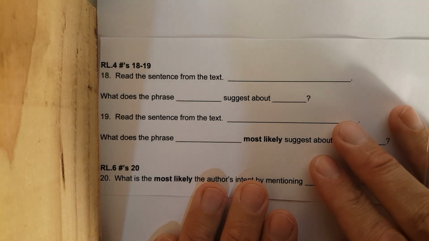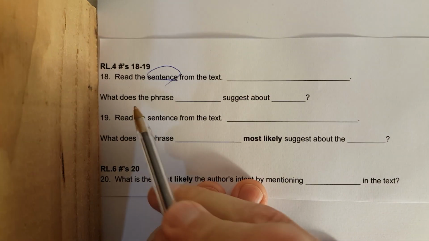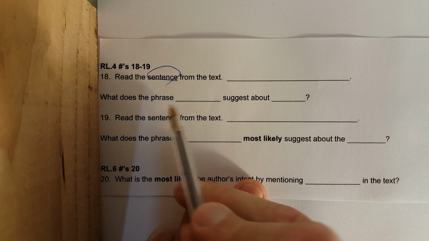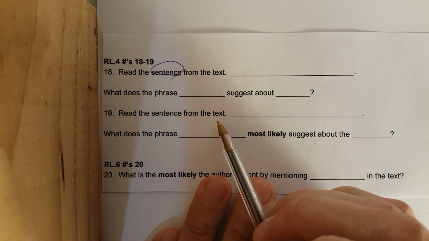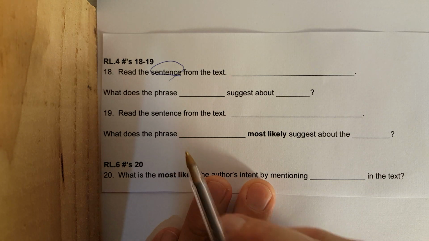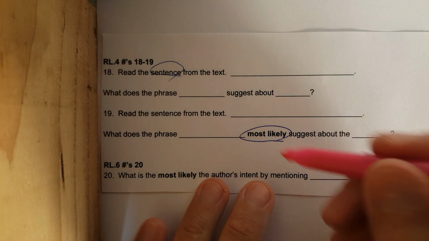18, 19, and 20. 18 looks like this. Read the sentence from the text. They'll give you a sentence. What does the phrase, and then you have to figure out what the sentence means. 19, read the sentence from the text. They'll give you another one. What does the phrase, again, we see the words most likely.